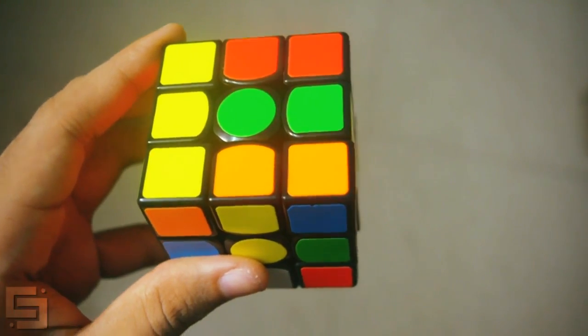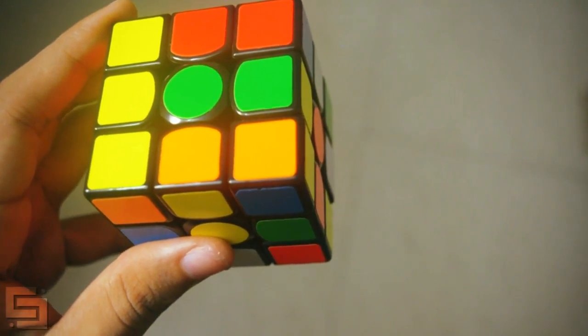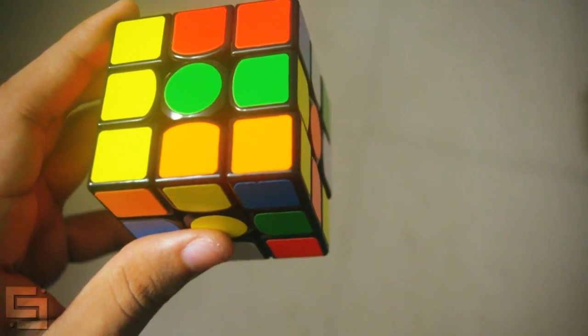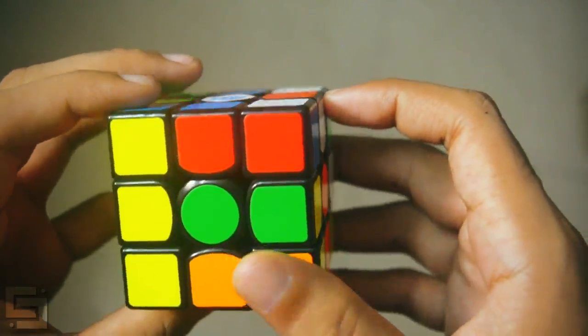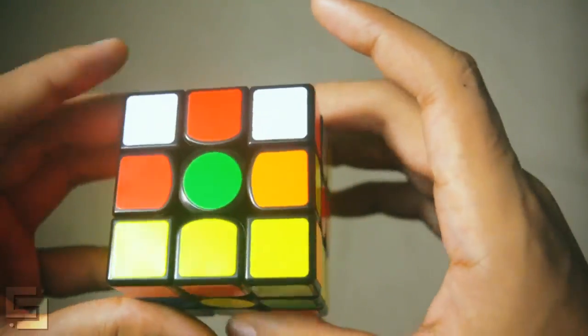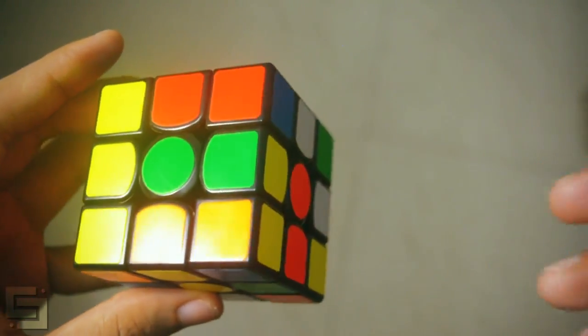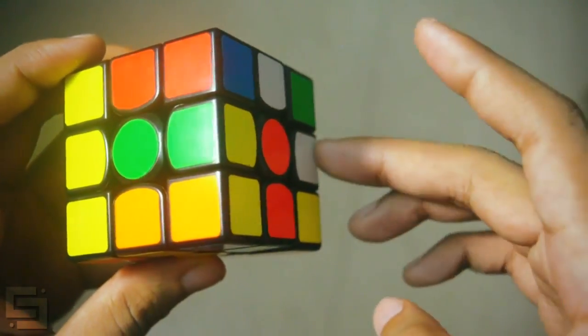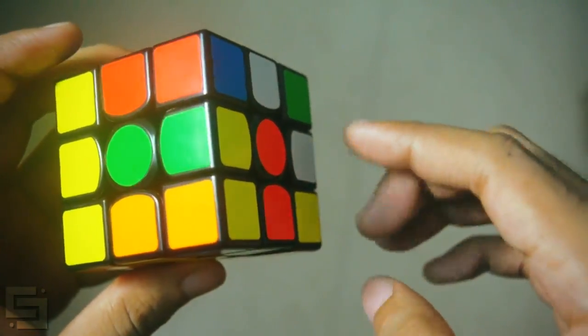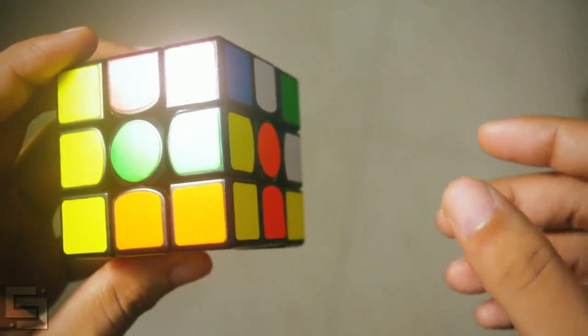Now for the second block, an interesting thing to note here is that Kian did something different, which many people might not see. So when we get this edge case for your second block, we usually just take this to the U layer, flip and insert. But instead of doing that, Kian did of course flip this edge and insert it into the correct DR position. However, he also influenced a pair for his second block.